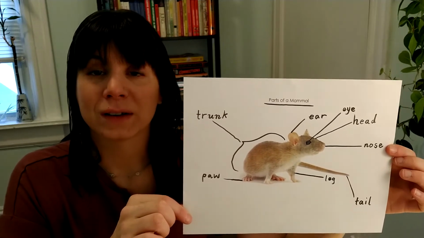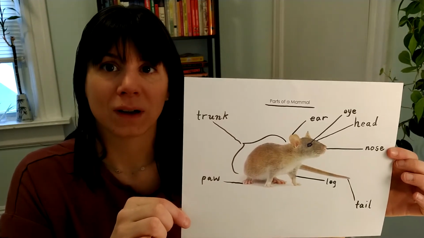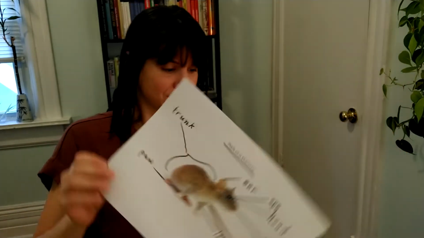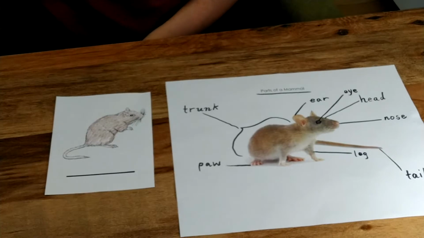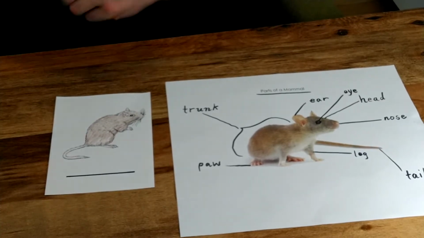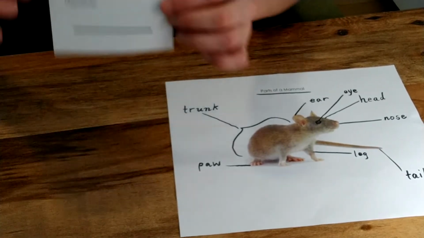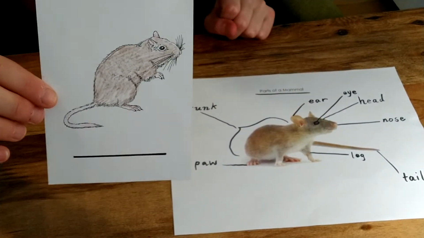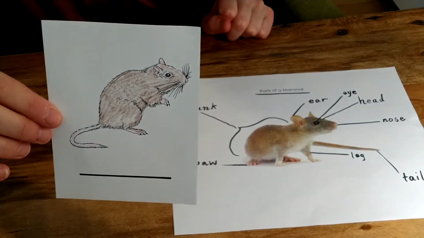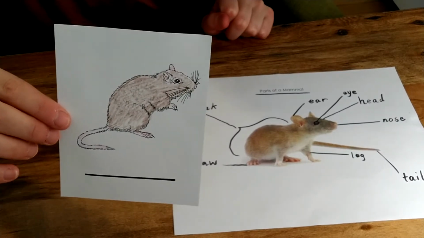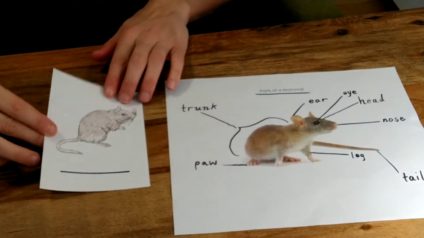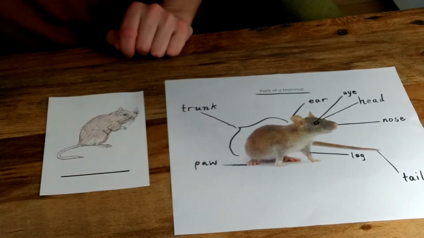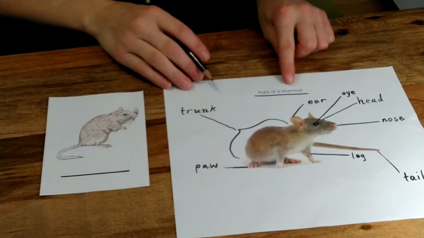So we're going to look at the different parts of the mammal. We're going to color them and then label them. All right. So this is the full animal. I've colored it according to the color that it is naturally, which is a light brown, a little pink on the ears and nose and tails. And then I'm going to label this mammal.